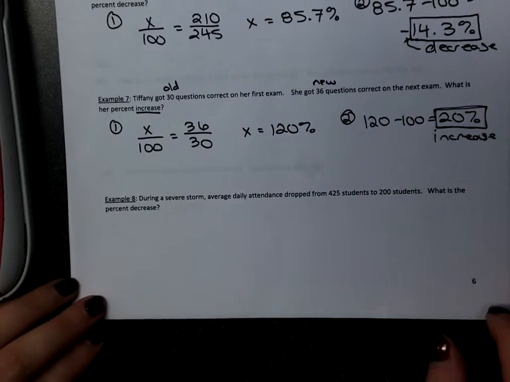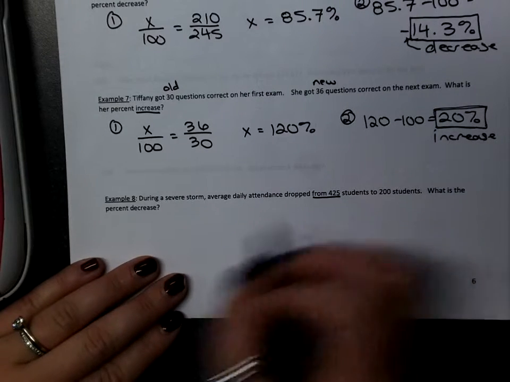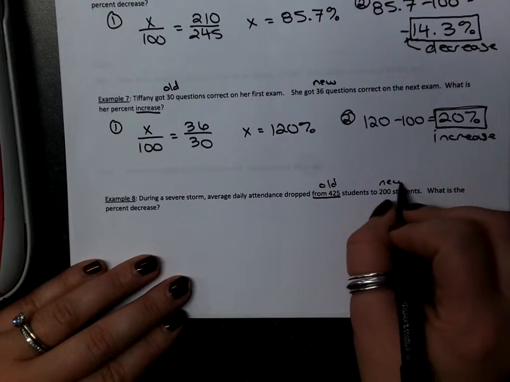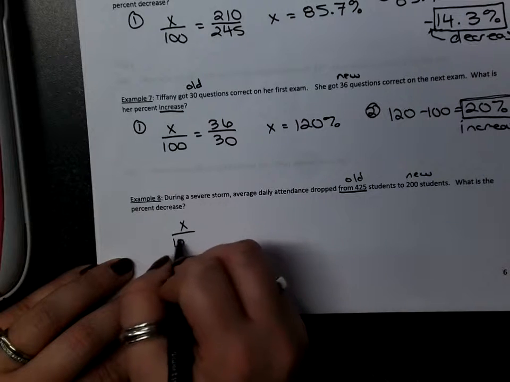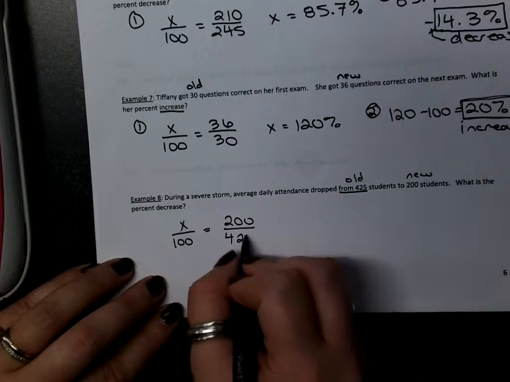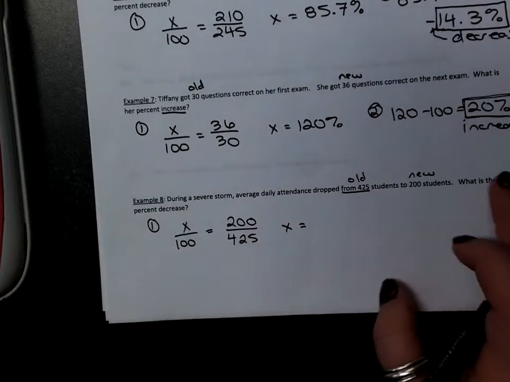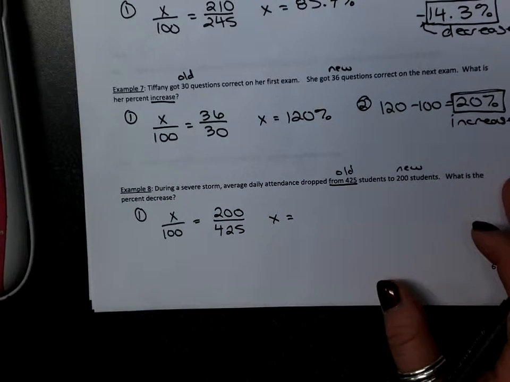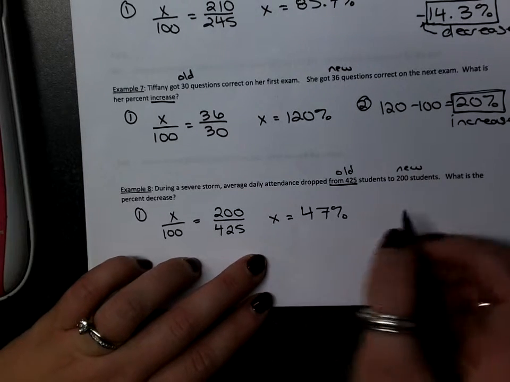Let's look at example 8. During a severe storm, average daily attendance dropped from 425 students, that's the old, to the new 200 students. What is the percent decrease? So X over 100 equals new over old. Cross multiply and solve. 200 times 100 divided by 425. I'm going to round that off to 47%.